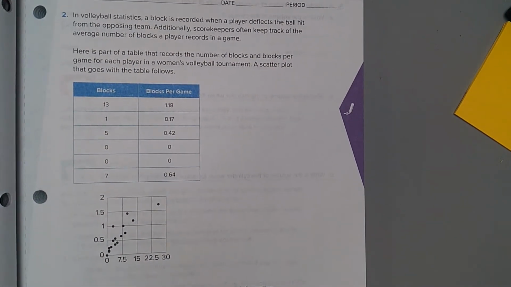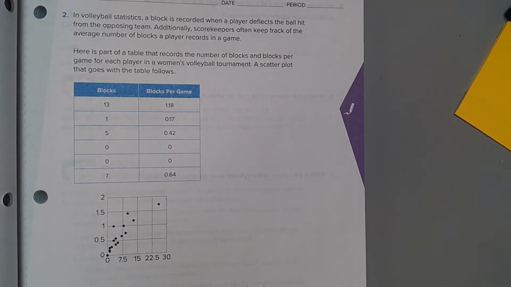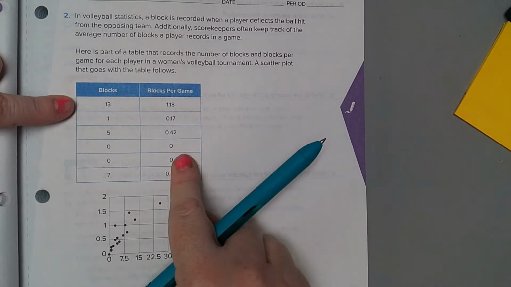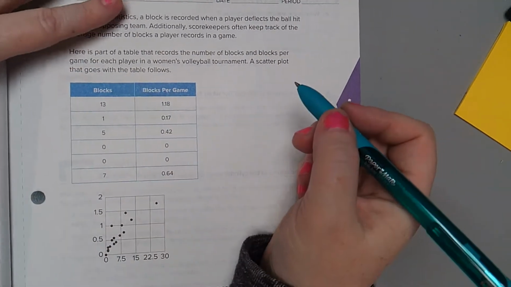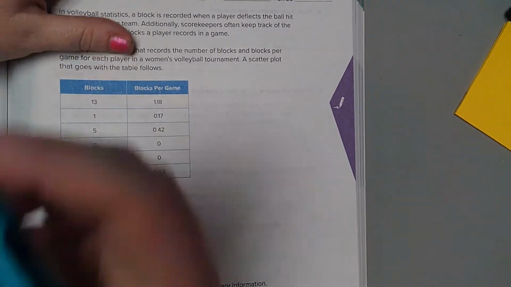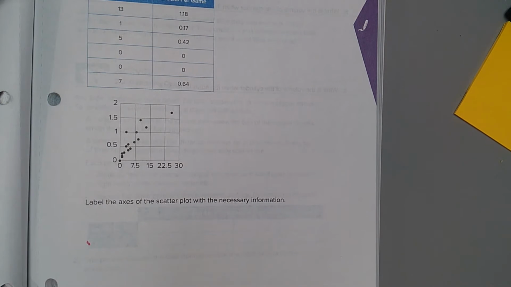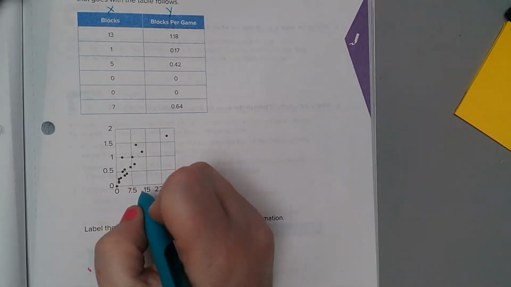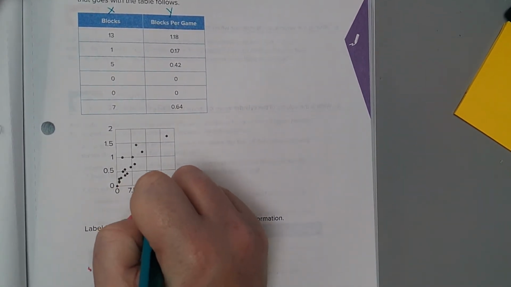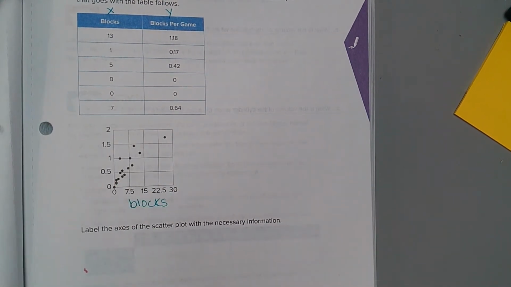Number 2, volleyball stats. A block is recorded when players deflect the ball hit from the opposing team. Additionally, scorekeepers often keep track of the average number of blocks a player records in a game. So we have blocks per game. On your table, it's an X, Y order. Label the axis of the scatter plot with the necessary information. So our X is number of blocks. Your Y is blocks per game.